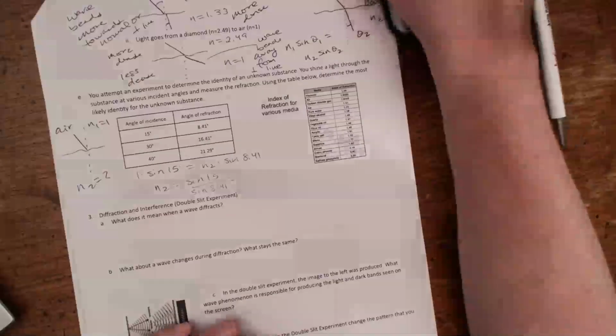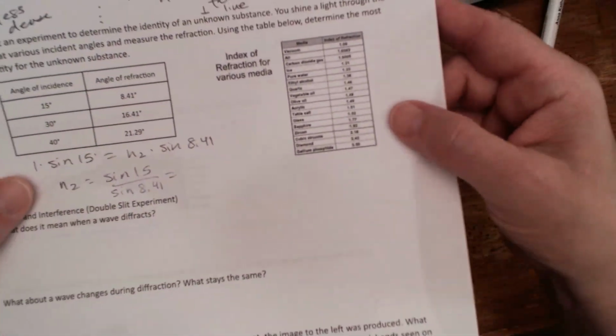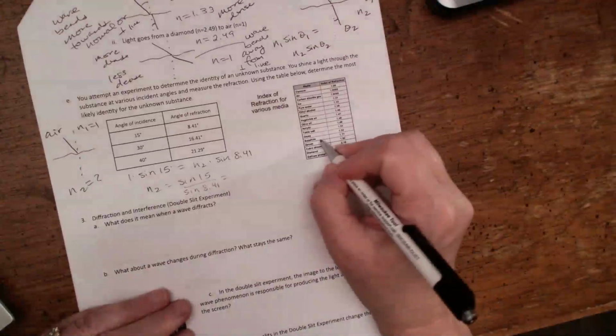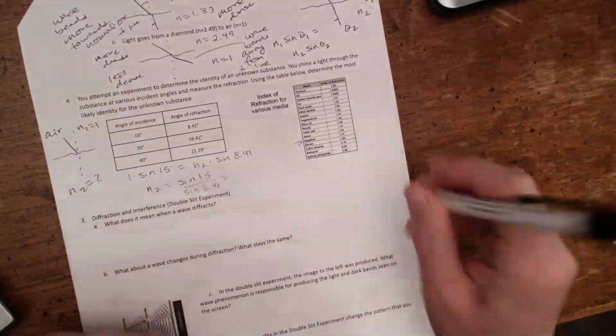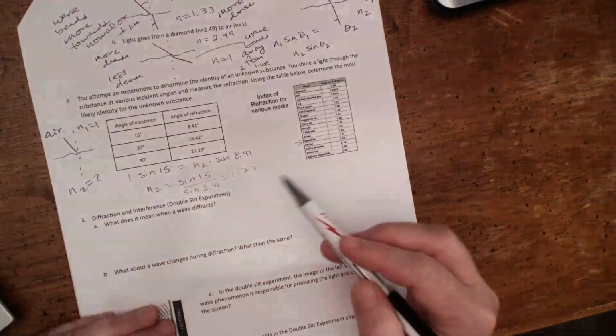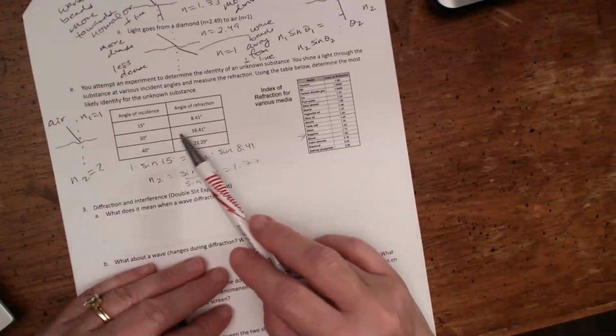Okay. And if I look at this table, this is super small, but let's see. 1.77 looks like sapphire. Okay, so it looks like sapphire. We can double check this by doing another one of these. Okay, and then I've got to find another pen.